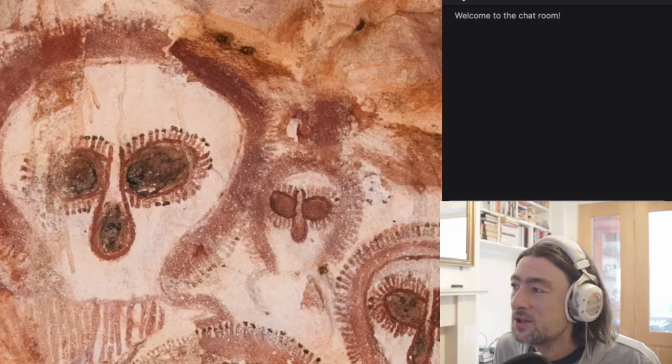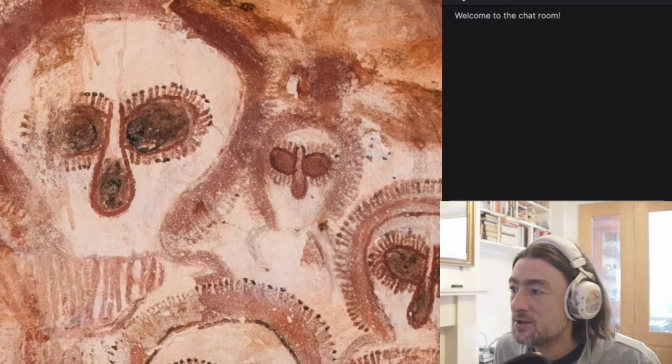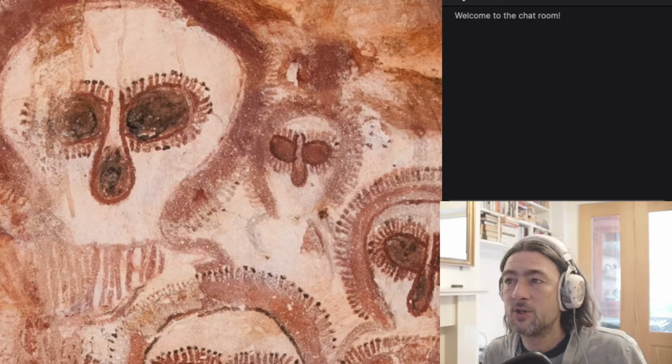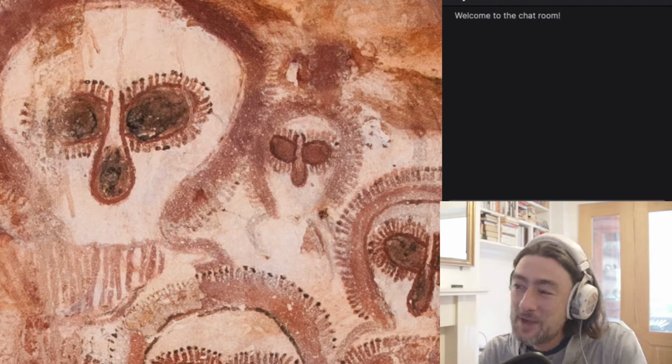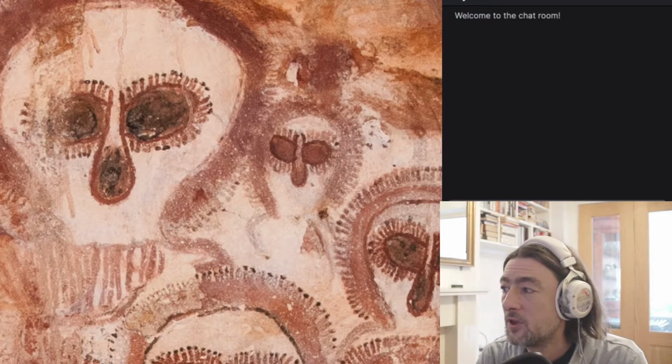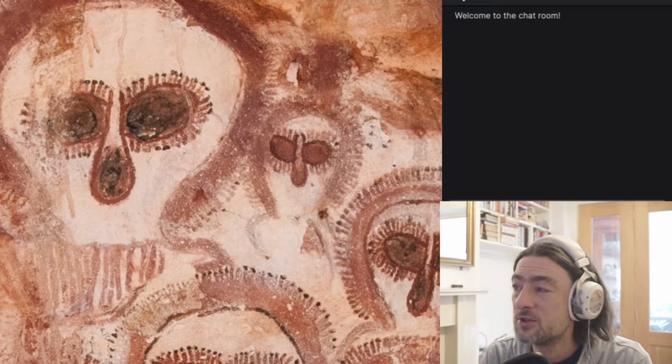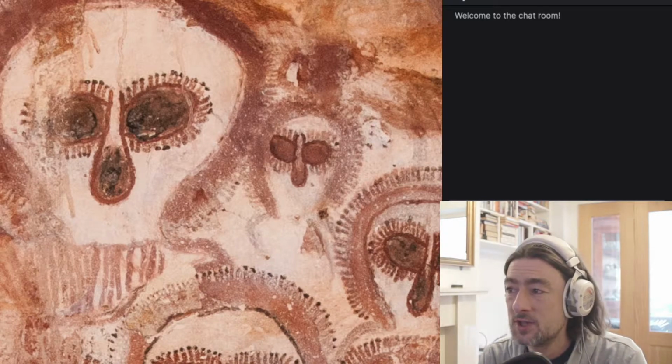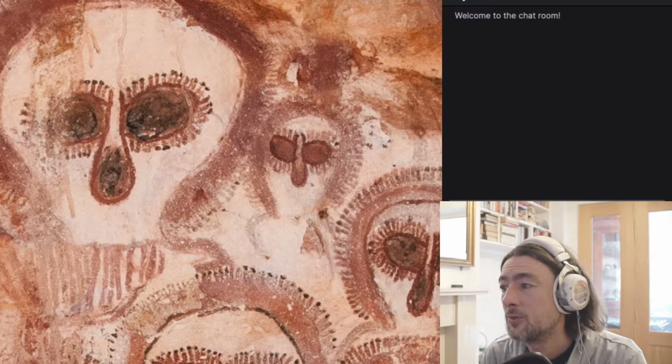So interesting, isn't it? And this is 50,000 years old, so we don't have much to go on. Maybe we'll find out more. Maybe there will turn out to be traditional interpretations of these. Maybe they were just somebody messing about. Maybe they're just doing some designs. But quite interesting, isn't it?